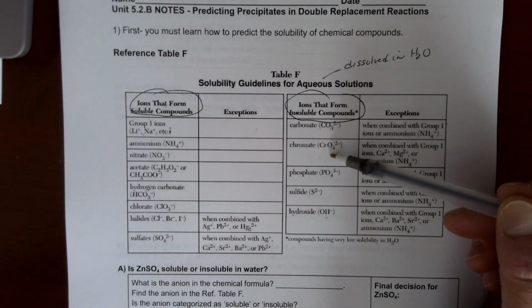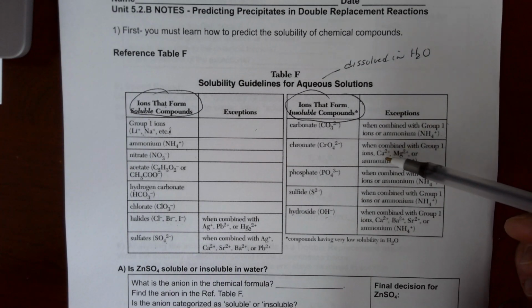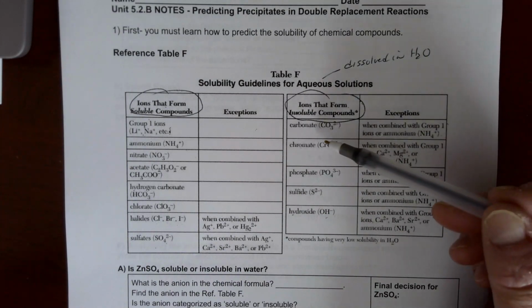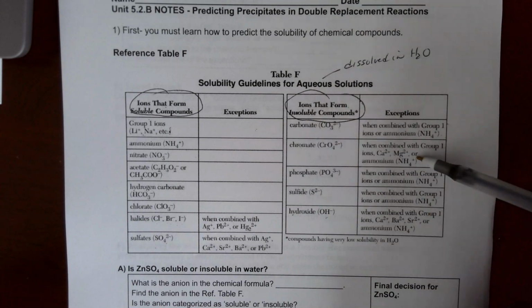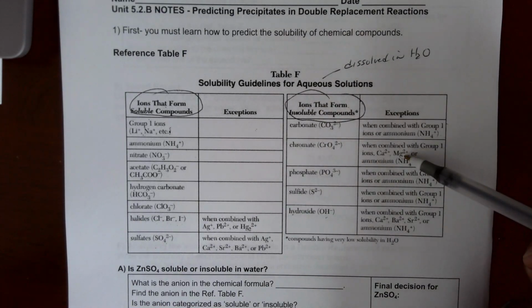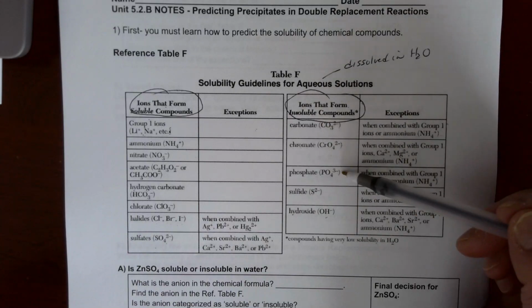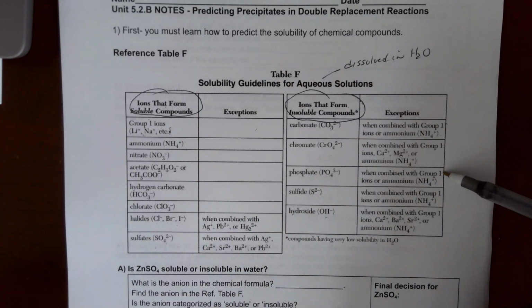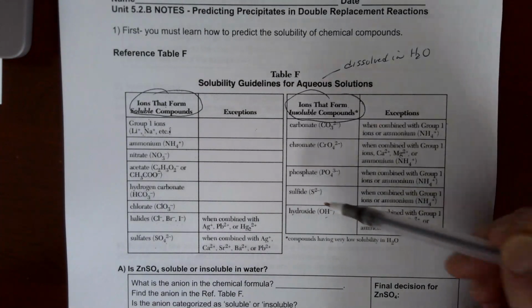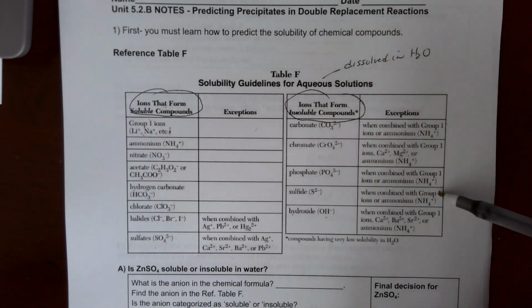Chromates are insoluble, except when they are with those group 1 alkali metals, or if you have calcium chromate, magnesium chromate, or ammonium chromate, those will be soluble. So insoluble unless this situation is true. Phosphates are generally insoluble. Put them with an alkali metal, put them with ammonium, they'll be soluble. Sulfides, generally insoluble, but put it with an alkali metal, put it with an ammonium, and it will dissolve.